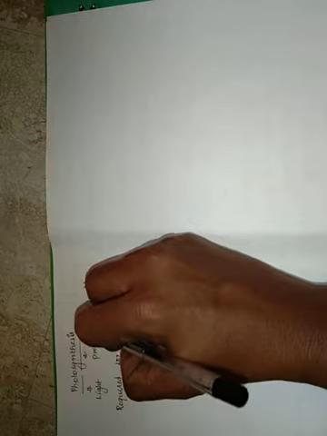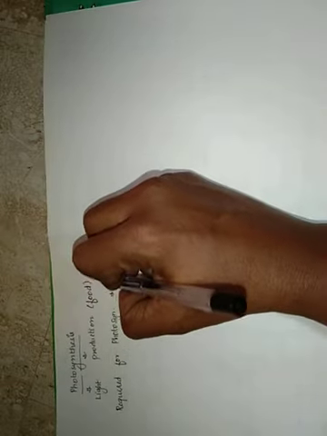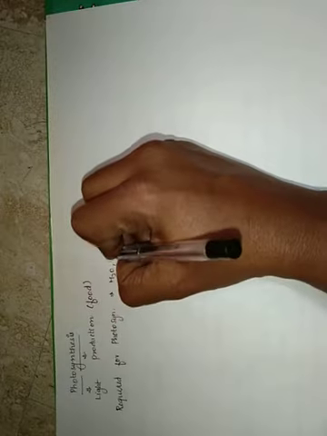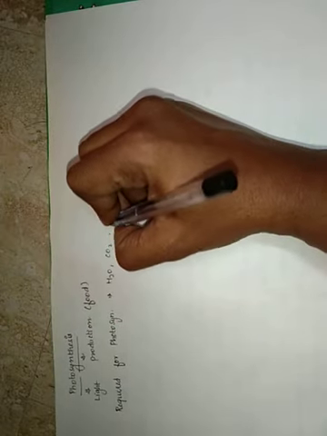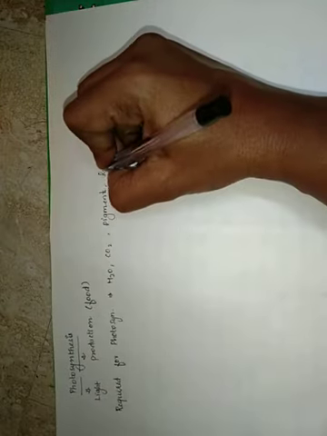And what is required by the plant for photosynthesis? The requirements are water, carbon dioxide, pigments and light.